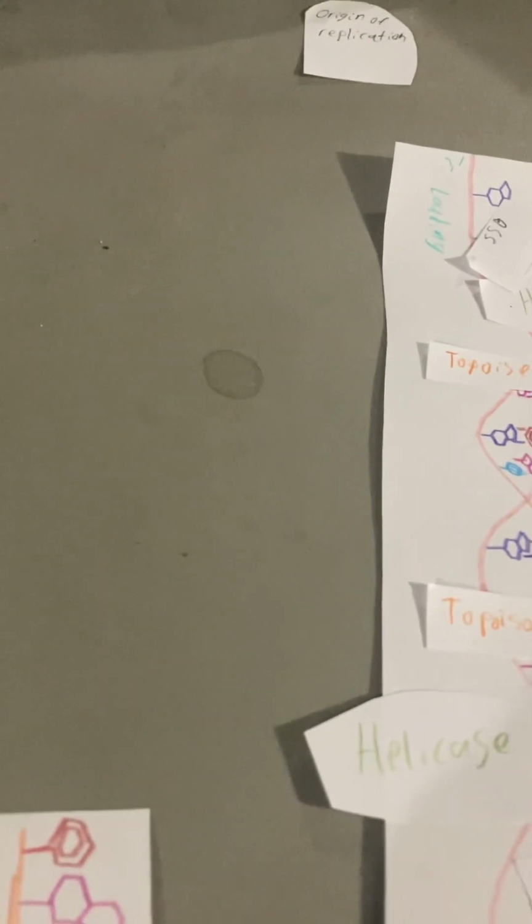And then what's produced from the lagging strand is called the Okazaki fragments, which are pieces of RNA that need to be put together by ligases, which will produce the bonds for the sugar and phosphate backbones, which will put together the RNA, which will then bond with the other piece of DNA to make a full functioning DNA molecule.